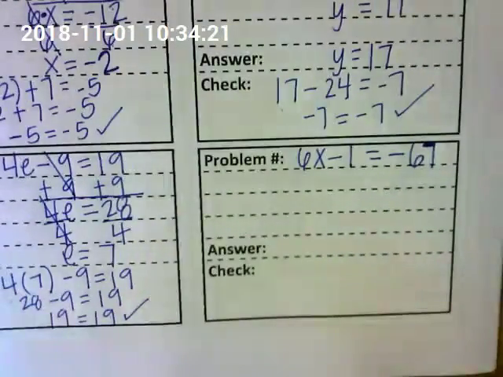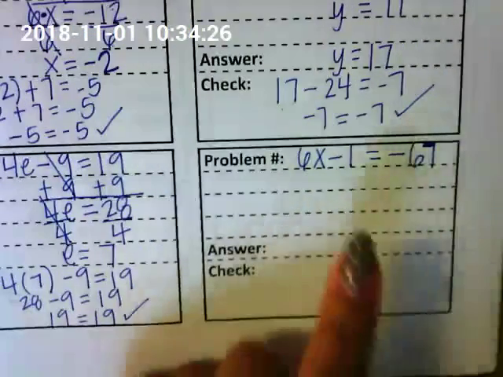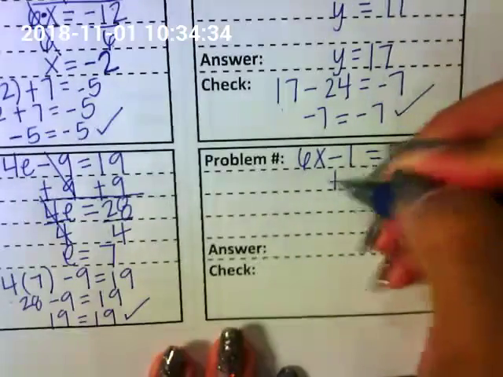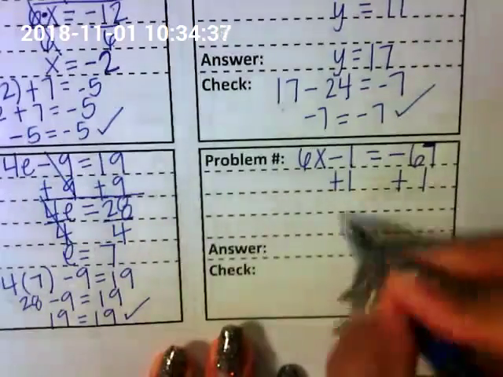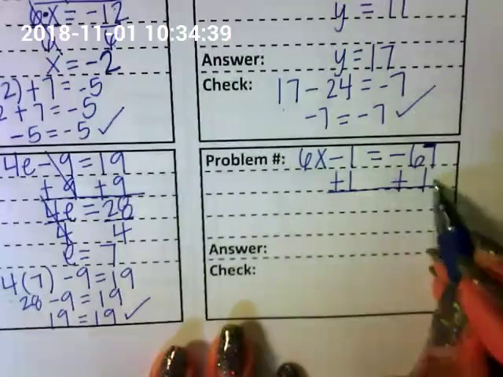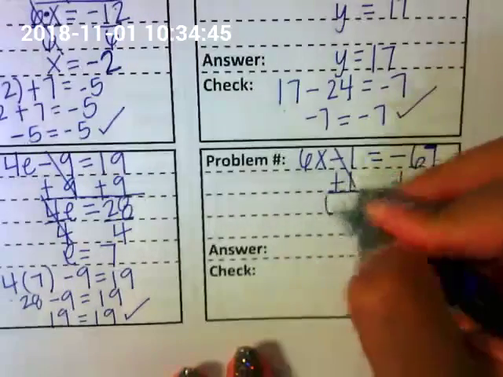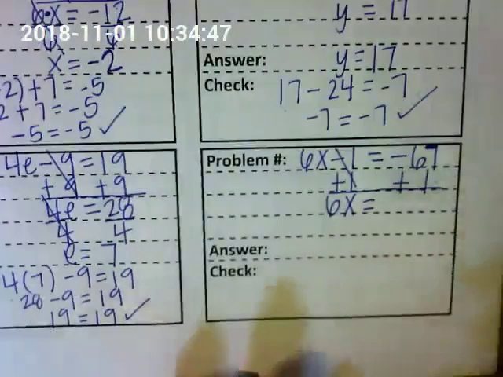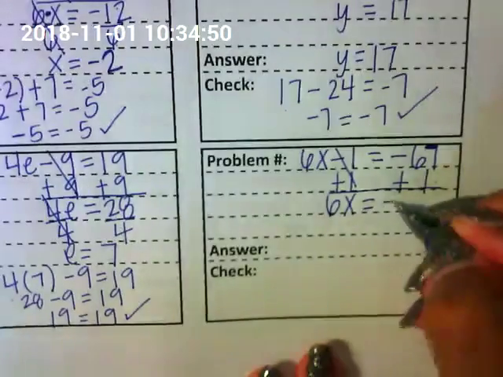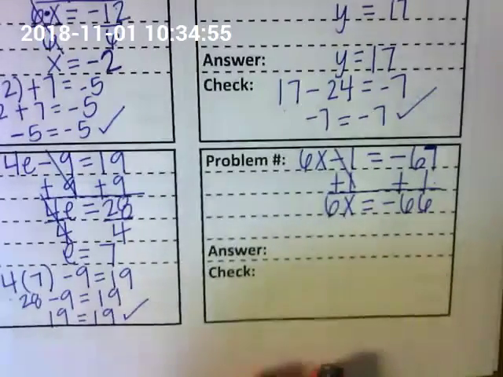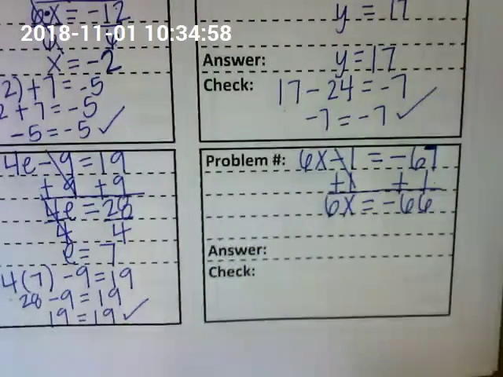So, I need to send Bob to grandma's house so mom and dad can have some time. So, what do I need to do to get Bob to grandma's house? Add 1 to both sides. So we're getting Bob over here to grandma's house. He's left the house. So now we are left with 6x is equal to, what's -67 plus 1? -66, because these are different signs. Subtract.